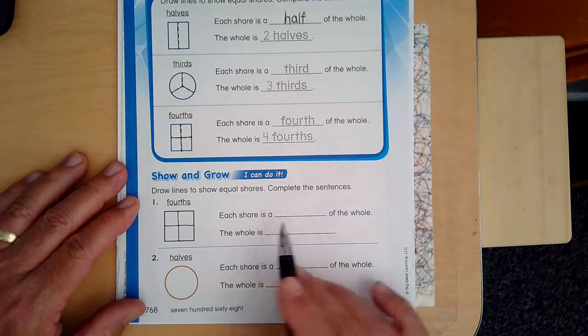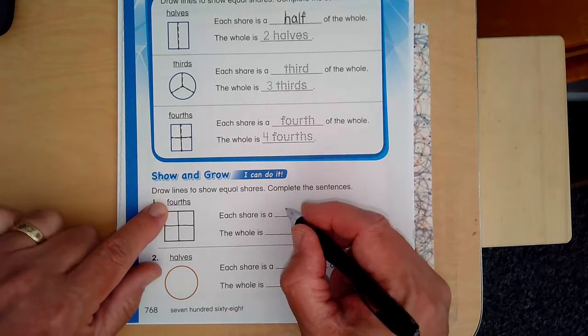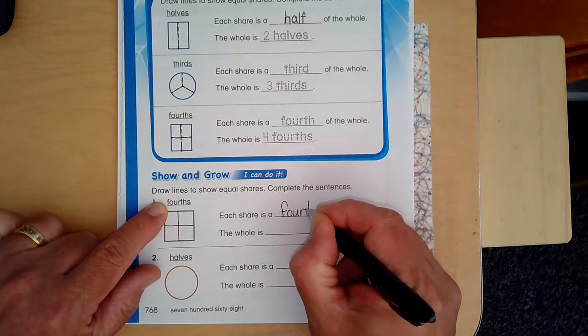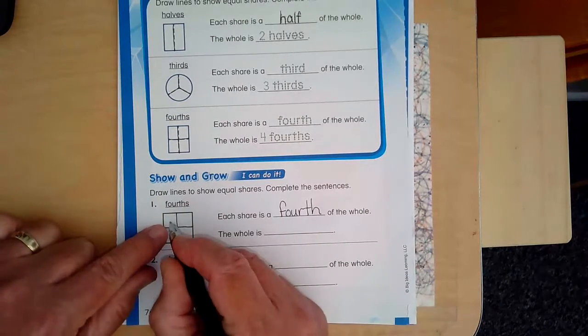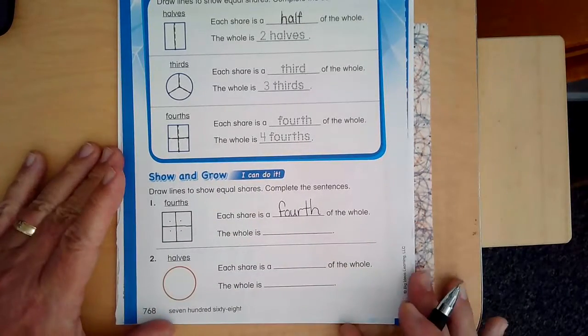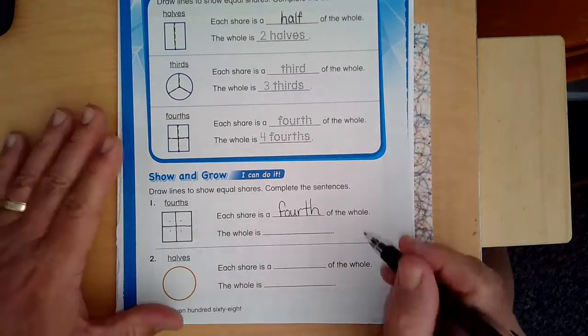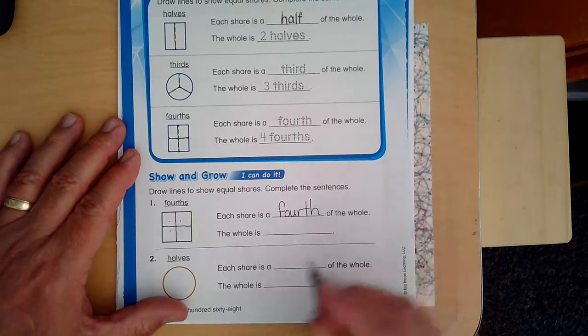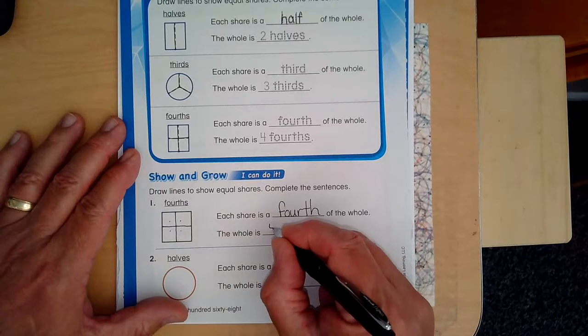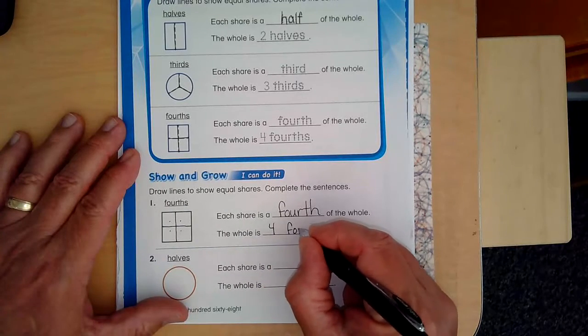Each share is a fourth, right? This is one share, this is another, this is another, and this is another. Each share is a fourth of the whole, and the whole thing is 4/4.